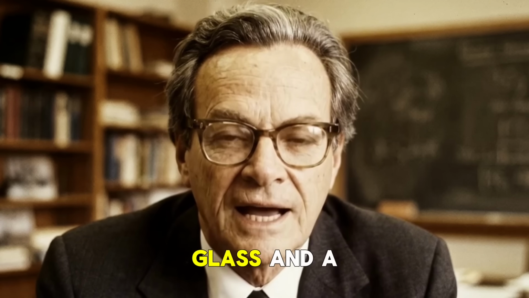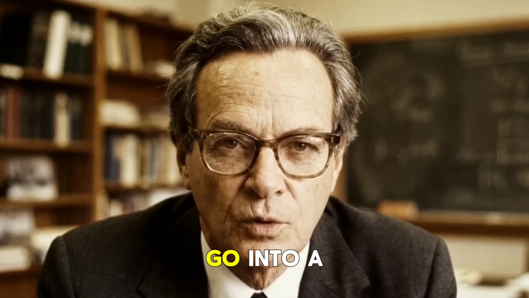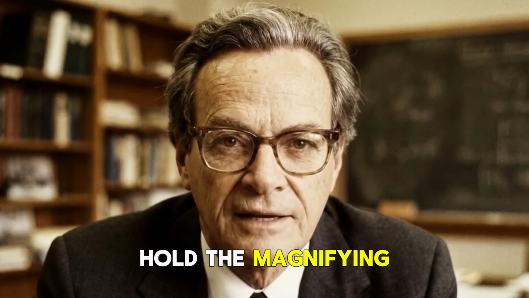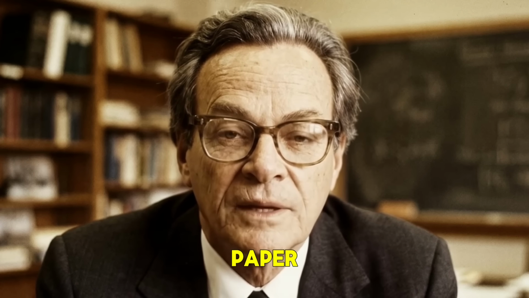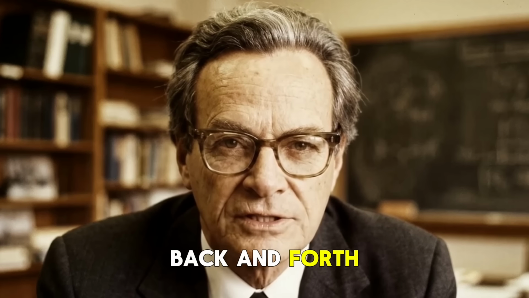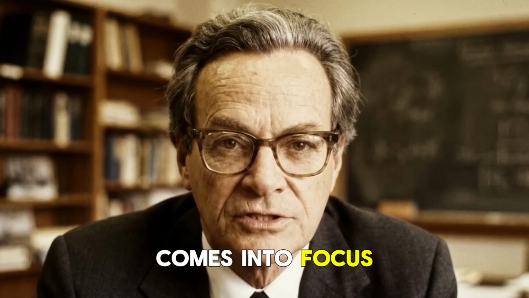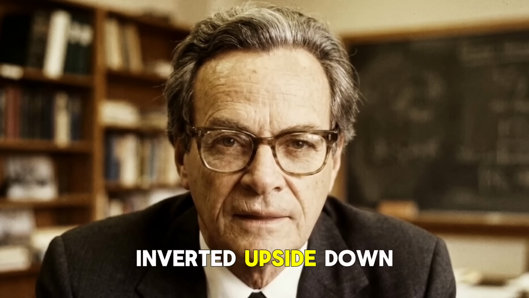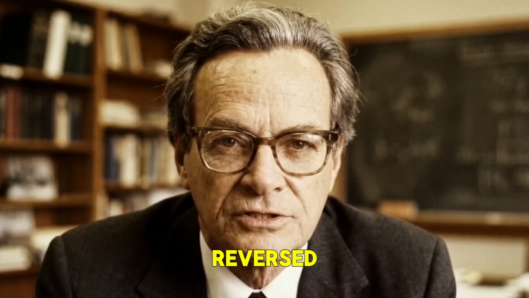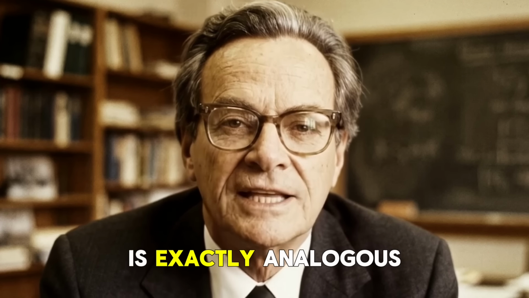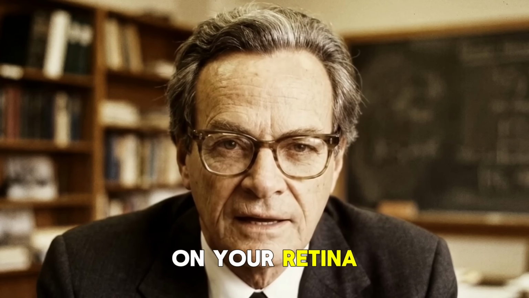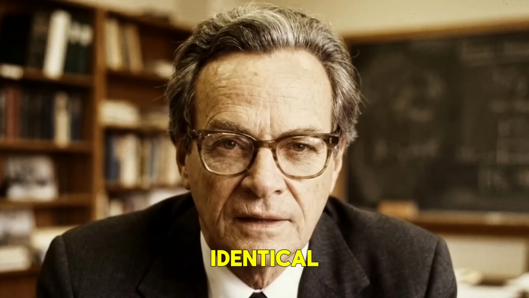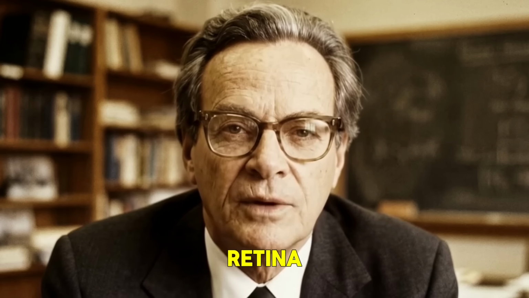Get a magnifying glass and a white piece of paper. Go into a dark room. Hold the magnifying glass between a window and the paper. Move the paper back and forth until the image of the window comes into focus. It will be inverted, upside down and left-right reversed. That image on the paper is exactly analogous to the image on your retina. The physics is identical, so we've got an upside-down image on the retina.